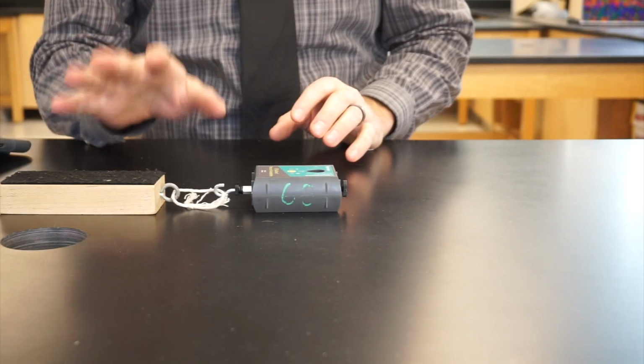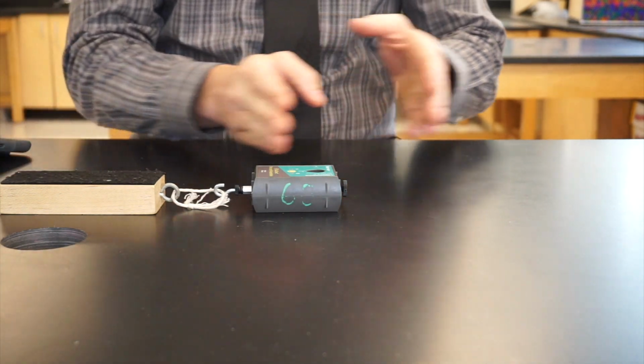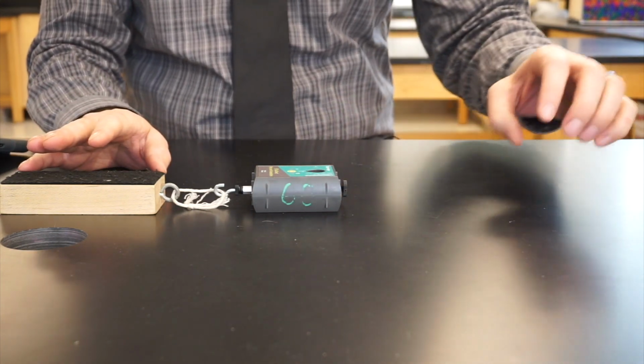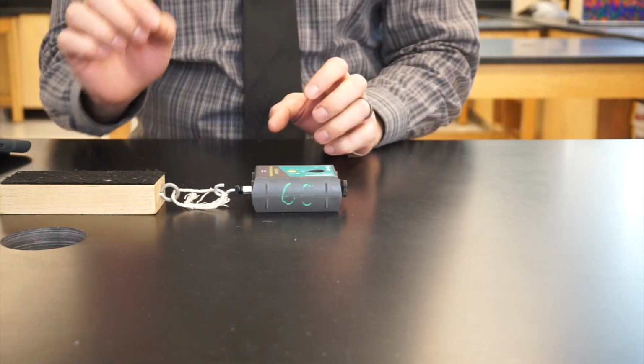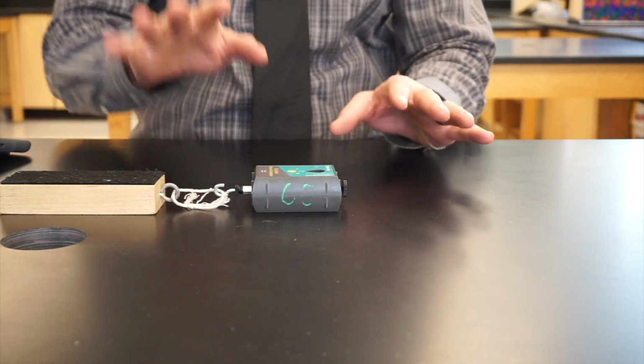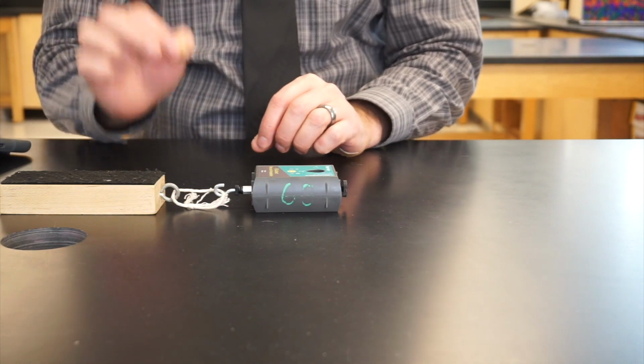So now that we know the weight of this block, we're going to pull it with a steady speed across the tabletop. And as I increase the force, we'll notice that the force goes up to some maximum value. That's the maximum static friction force. And then as it pulls, it sort of hovers around some steady value. That's going to be the kinetic friction force.